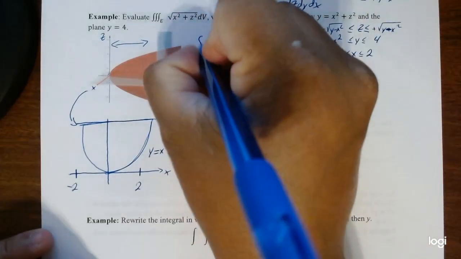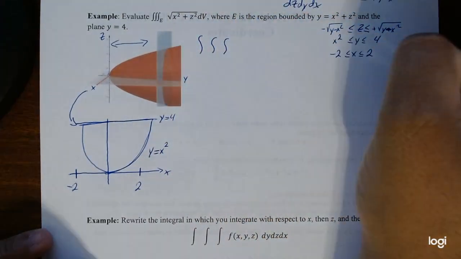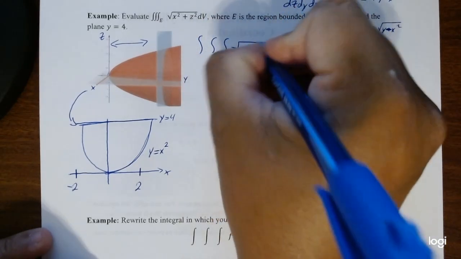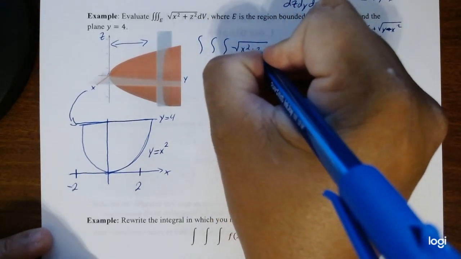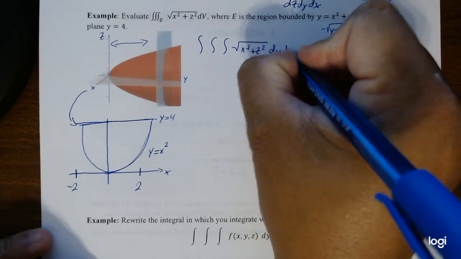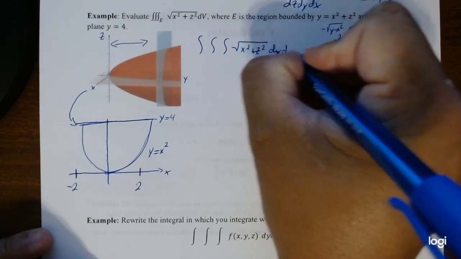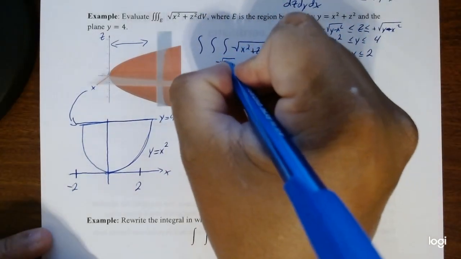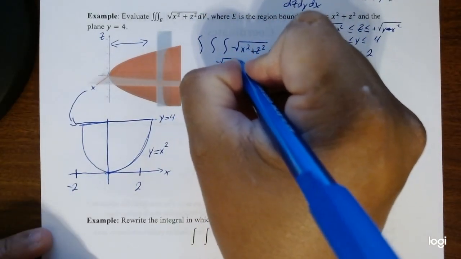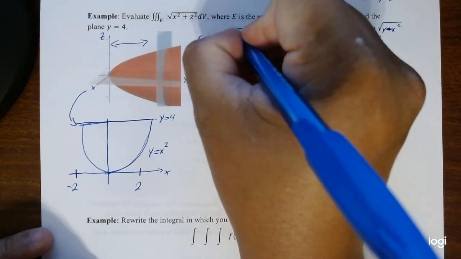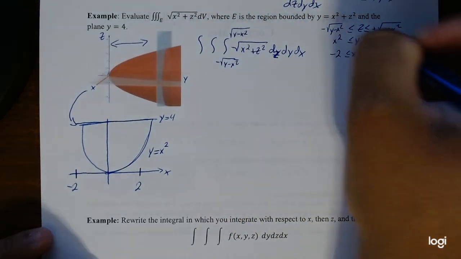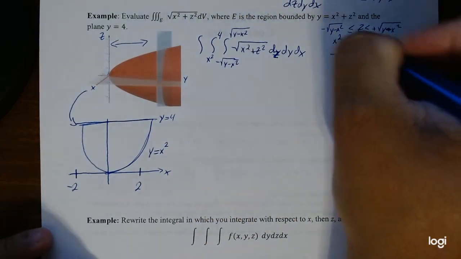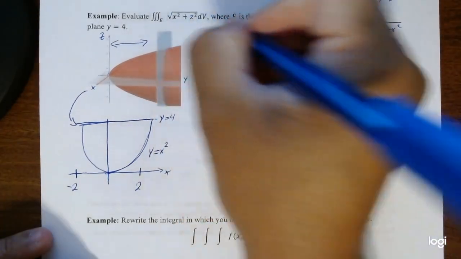So we have our triple integral of this whole thing, dz, dy, dx. And z goes from this to the positive. y goes from x squared to 4. And then x from negative 2 to 2.